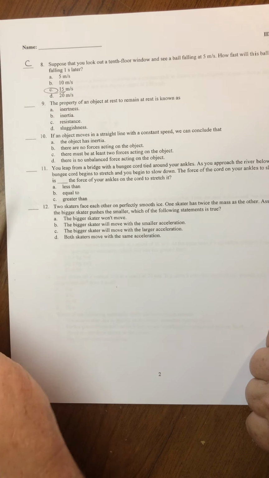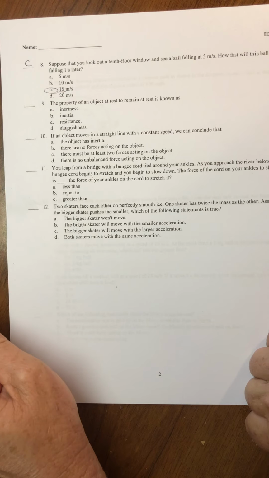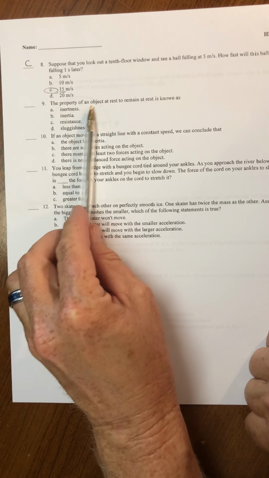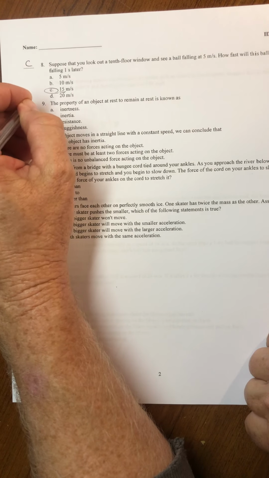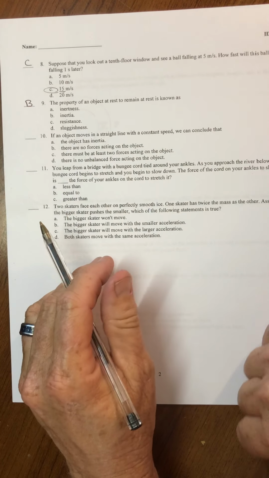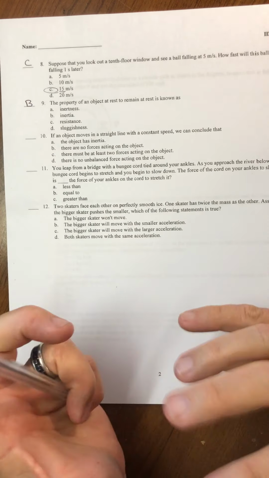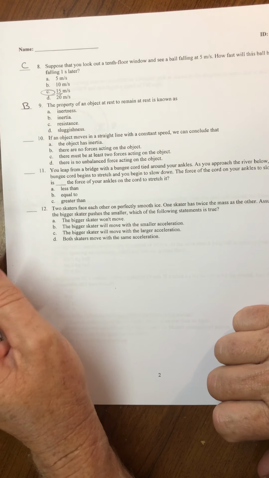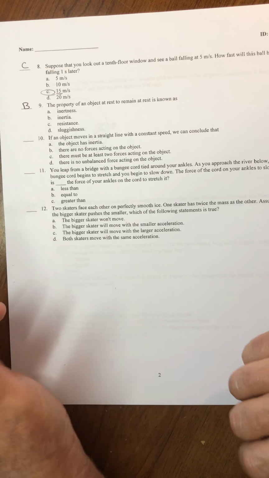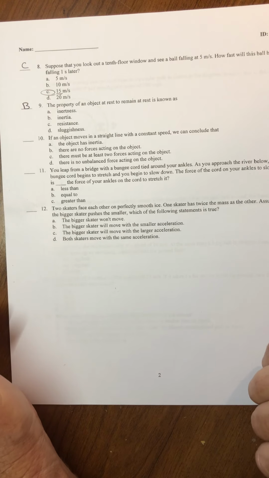This brings us into Chapter 3. 1, 2, 3. I think the next 4 here are from Chapter 3. It says the property of an object to remain at rest. This is Newton's first law. It's why we called it the law of inertia. That description right there, the resisted state of motion, is the fundamental definition of what inertia is. And so that's the B. That's the property. It has inertia.